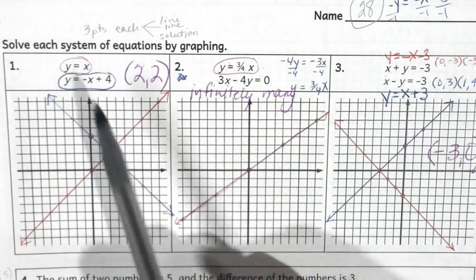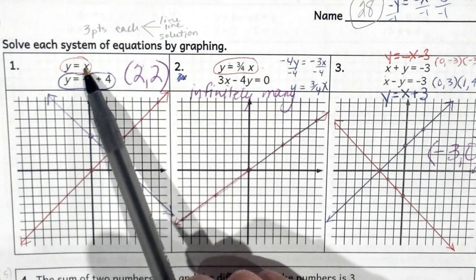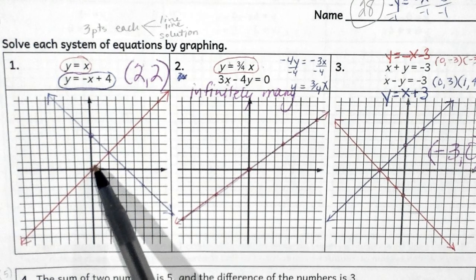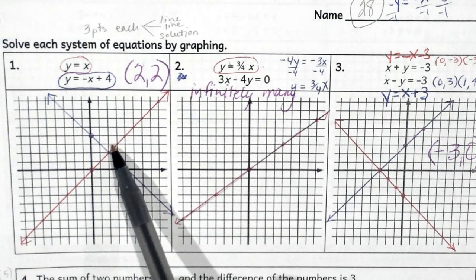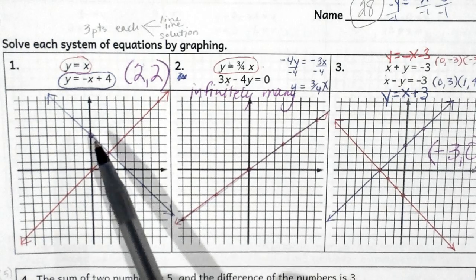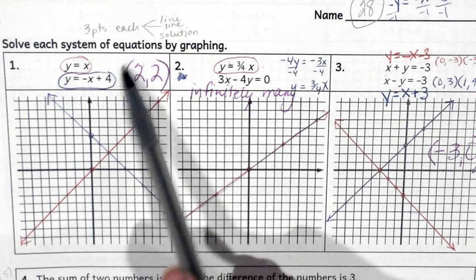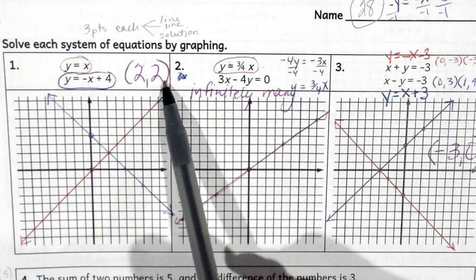So the first one, y equals 1x. That means I have an intercept of 0, and my slope is 1, up 1 over 1, up 1 over 1, up 1 over 1. My begin is 4, my slope is negative 1, down 1, right 1, down 1, right 1, down 1, right 1. We cross at 2, 2. That was your answer, 2, 2.